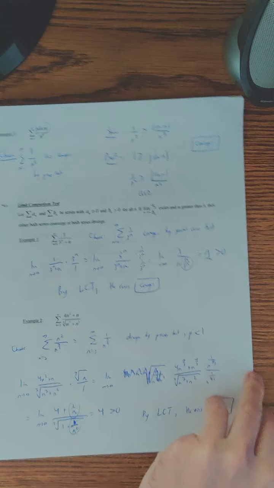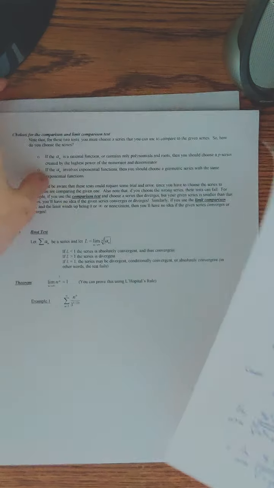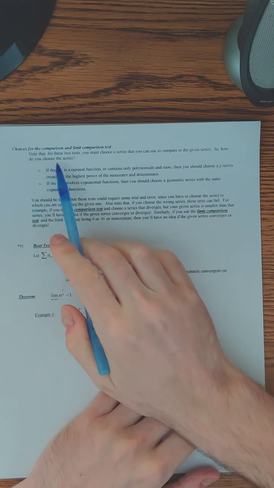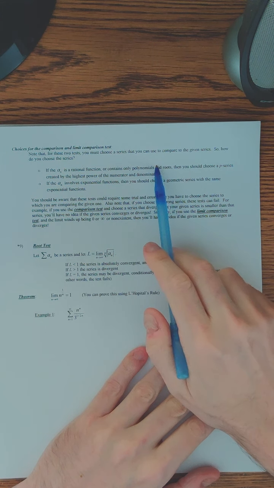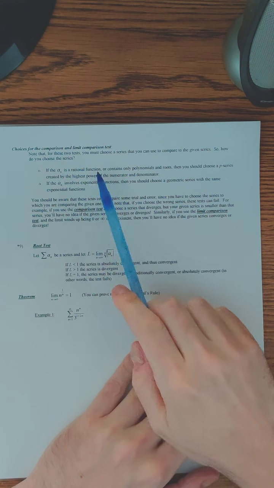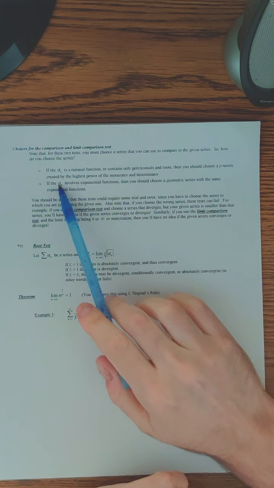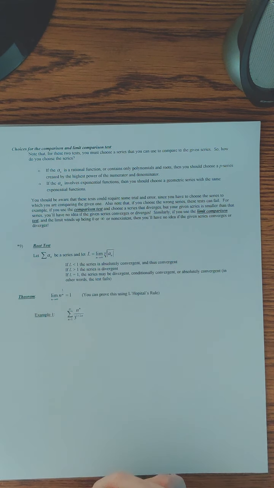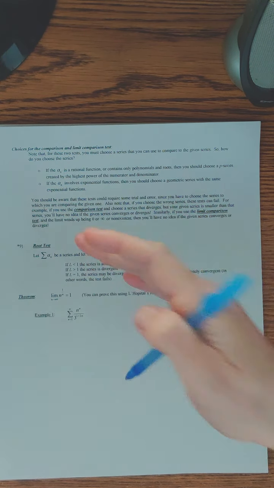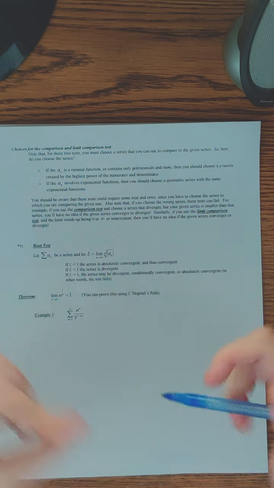And again, the limit comparison test can also be tricky because you have to choose which series you're going to pick to compare it to. And the way to choose them, for the most part, works like this. Note that for these two tests, you must choose a series that you can use to compare to the given series. So how do you choose the series? Well, if your a sub n is a rational function or contains only polynomials and roots, meaning it's algebraic, you should choose a p series created by the highest power of the numerator and denominator. In essence, we look at the end behavior, see what our current series acts like in the end, and then we just choose the p series that models that.